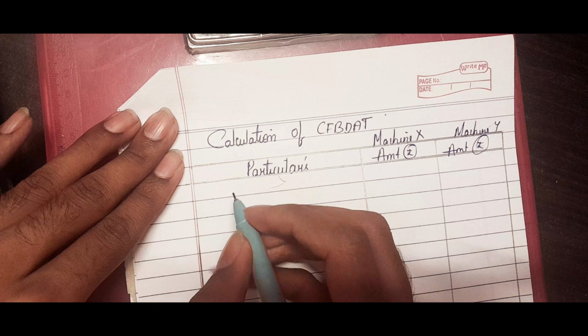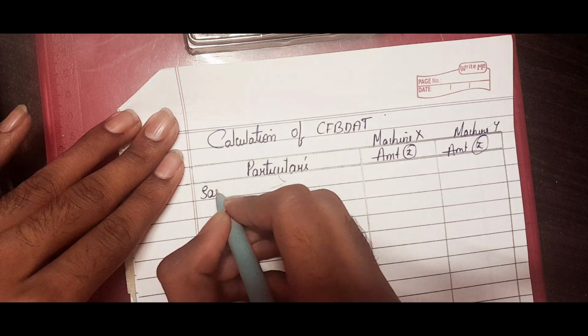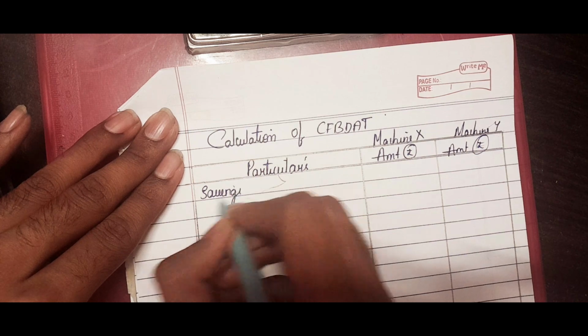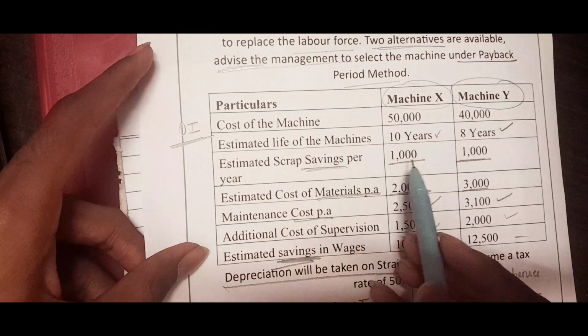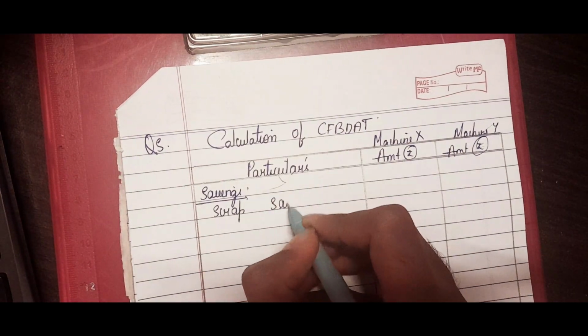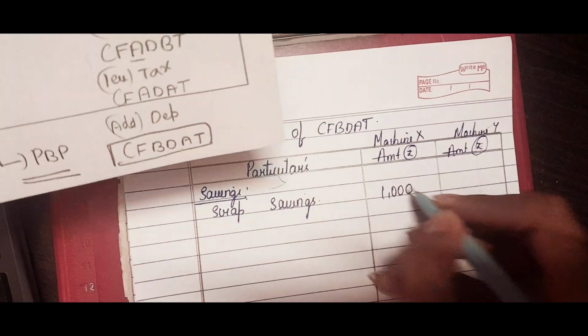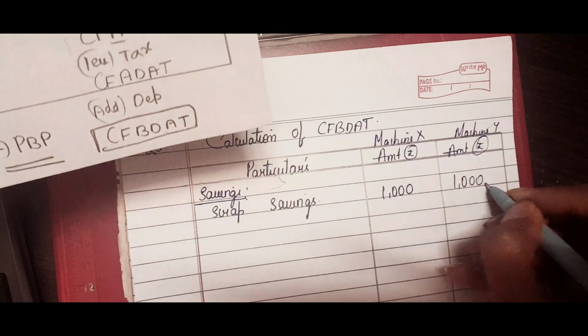Now first, let us always take the savings, the income first. So we have estimated scrap savings. First will be scrap savings. For machine X it is 1,000, machine Y also 1,000.